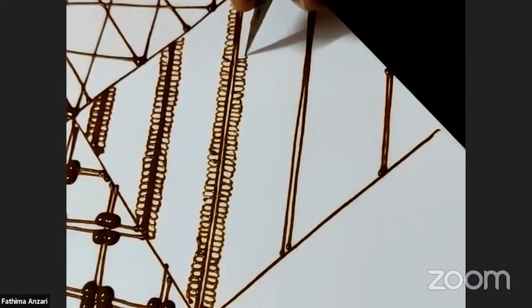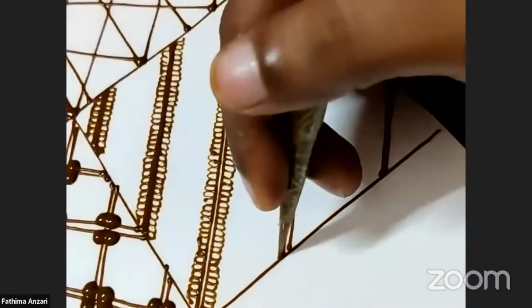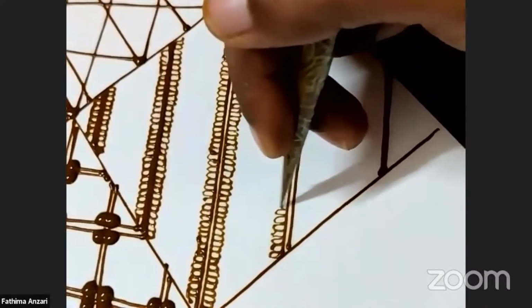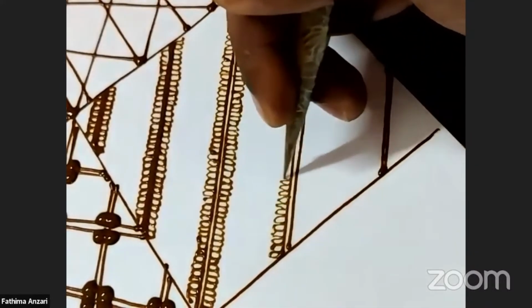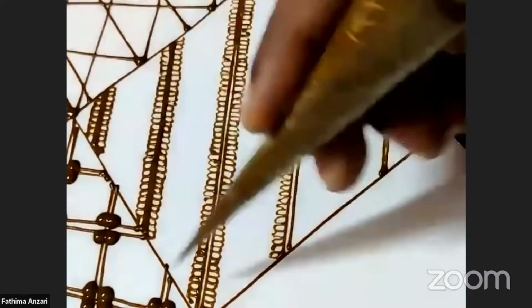I don't know how they are designing because of the weight on the back part of the cone. It's very heavy on the back part, and when you design it just drags and doesn't allow you to make that perfect design. So yeah.